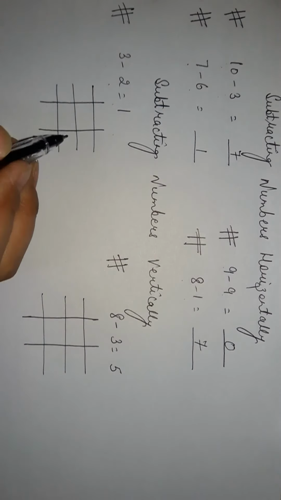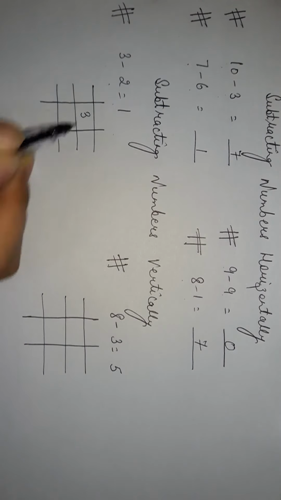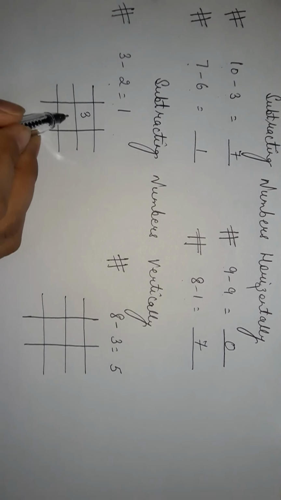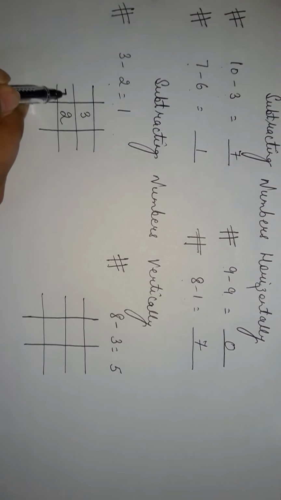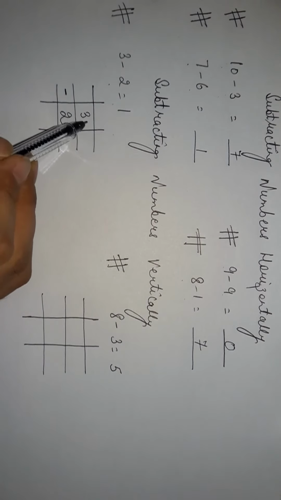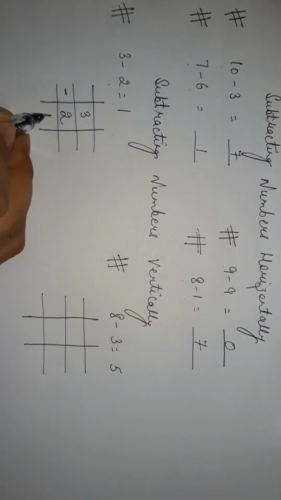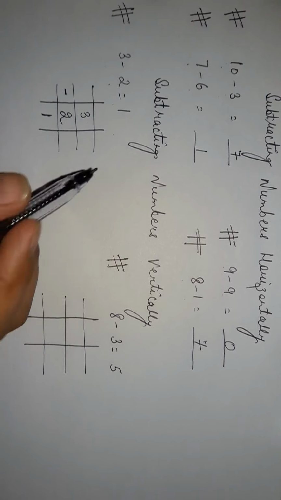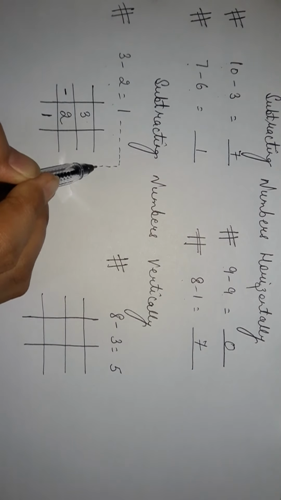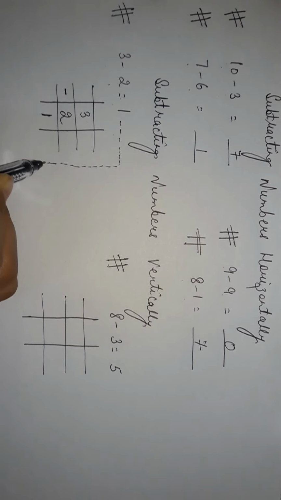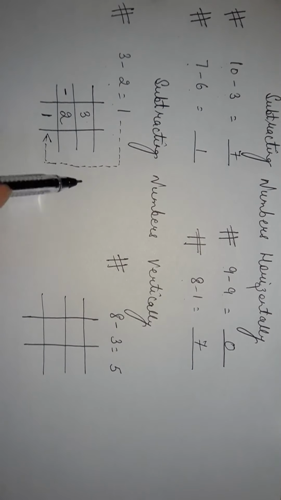So write here 3. Here you write 2. Here what will come is your subtraction sign, minus. So 3 minus 2 equals 1. Now draw the lines. Start from here. You will reach this point. 1 will come here.